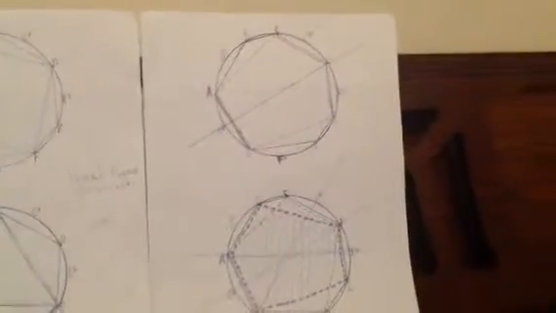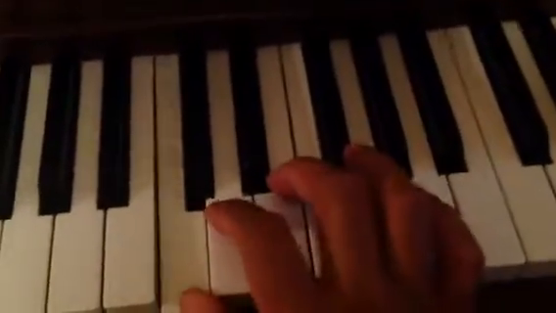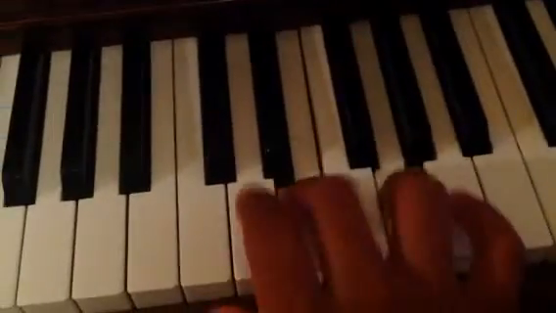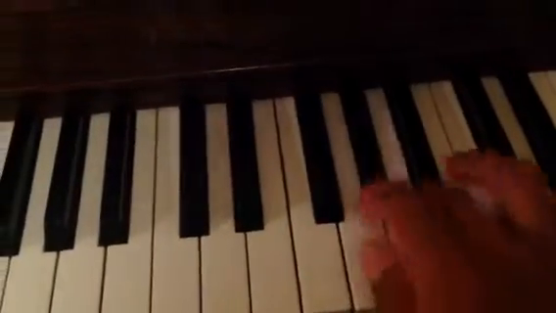And you can see it's getting bluesy. Without that G sharp note, it's just... So it can be interpreted a lot of ways. But once you throw that G sharp note in there, it gives it quite a bit of a blues feel.